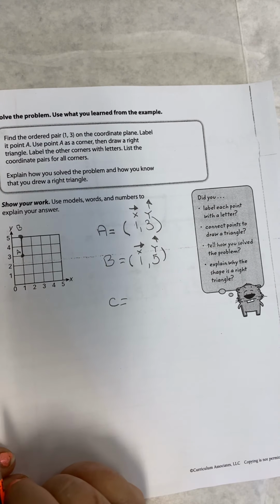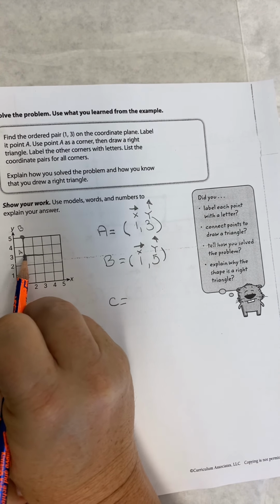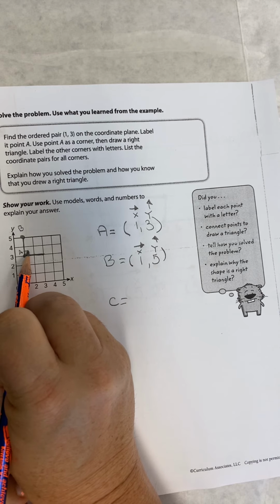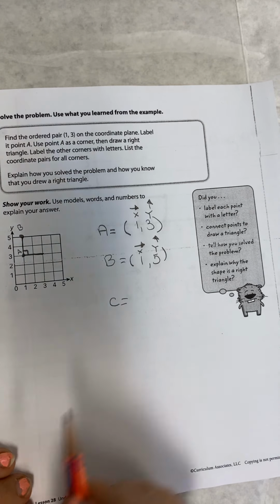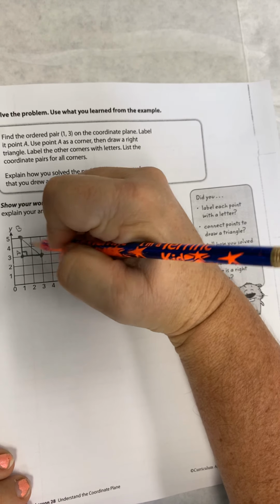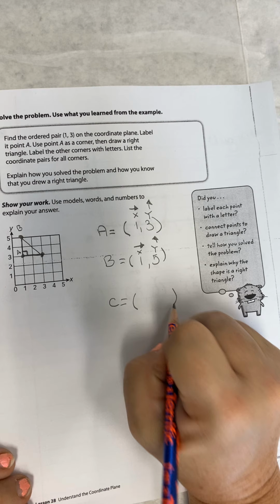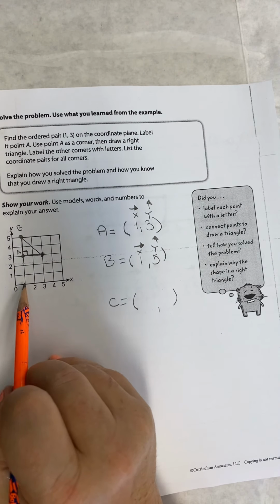Now my problem is, I know this has to be a triangle, and I know that I have to come out because this right here has to be that right angle. So I'm going to put my point right here, but I'm going to connect from B to C because technically I would do this in order. So let's figure out where C would be.